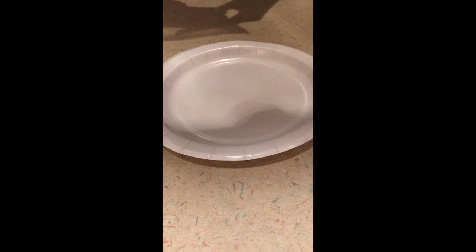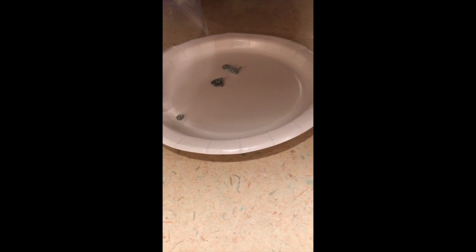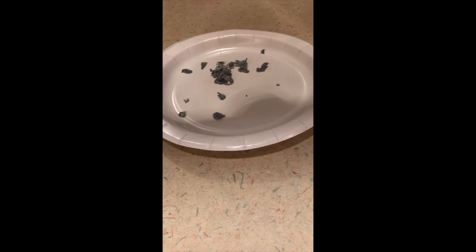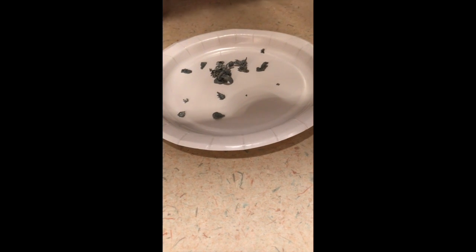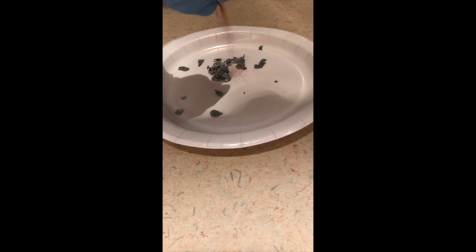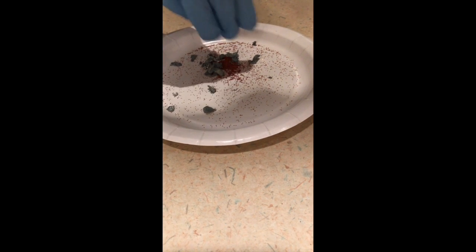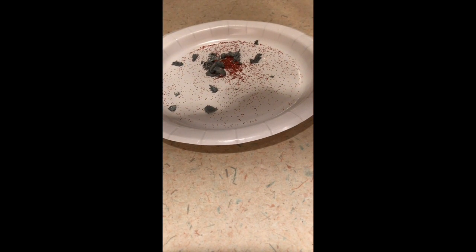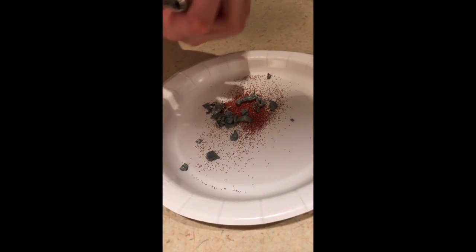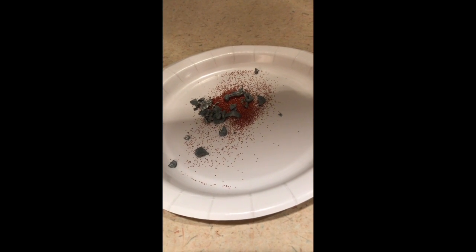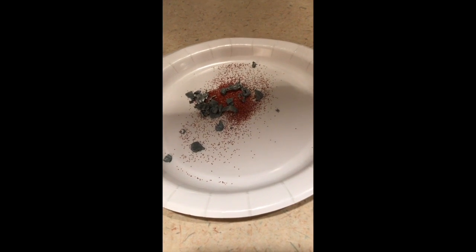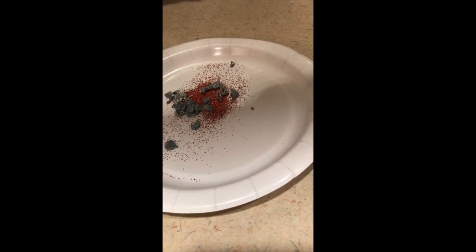We will be making brass. Our solvent is our zinc, and our solute is our copper. When heat and pressure are applied, it will make brass, which will still be a solid solution.